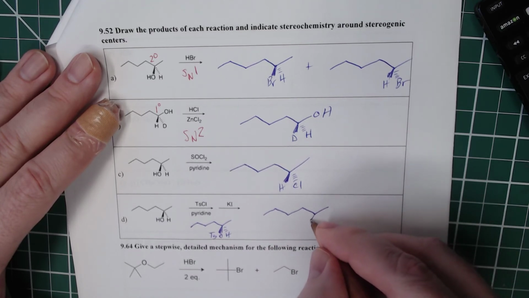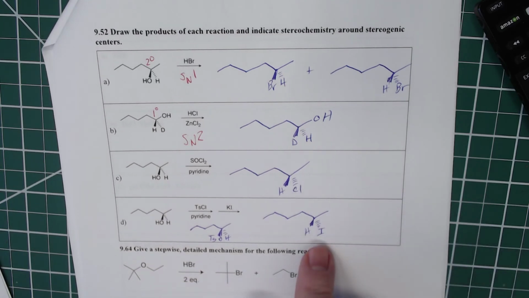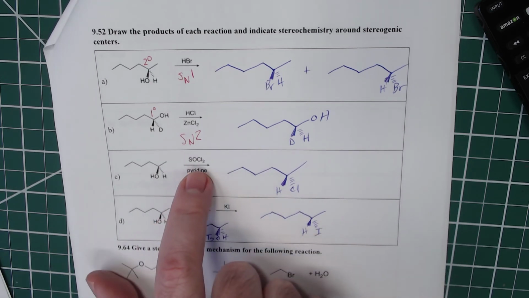And so here, hydrogen will come forward and our iodide will go back. That means that we do have a way to form iodide with inversion, much like what we did with the thionyl chloride and the phosphorus tribromide.